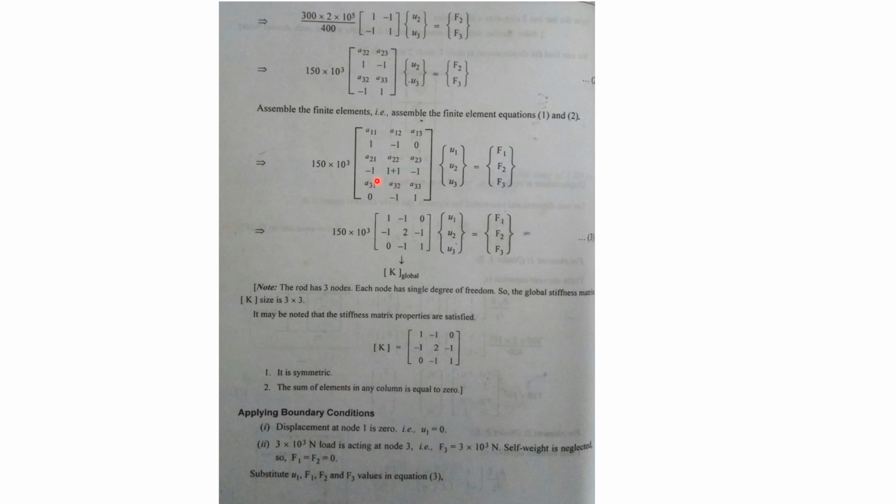Then the next row, A21, that is minus 1. A22 is common to equation number 1 and 2. In equation number 1, A22 is 1, that is the first one here, plus 1, that one is from here, because A22 is common for equation number 1 and 2. So 1 plus 1 came here. Then A23 is minus 1.